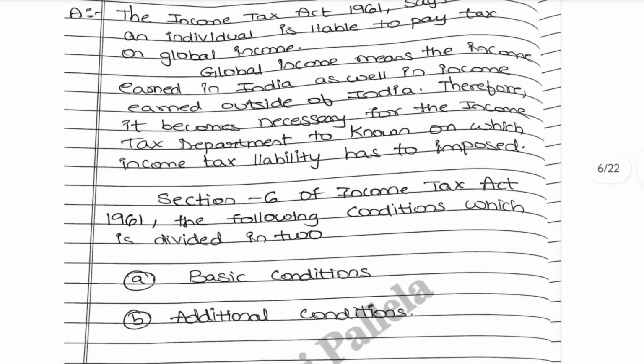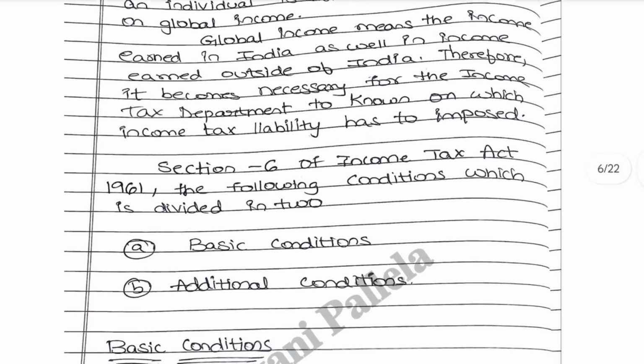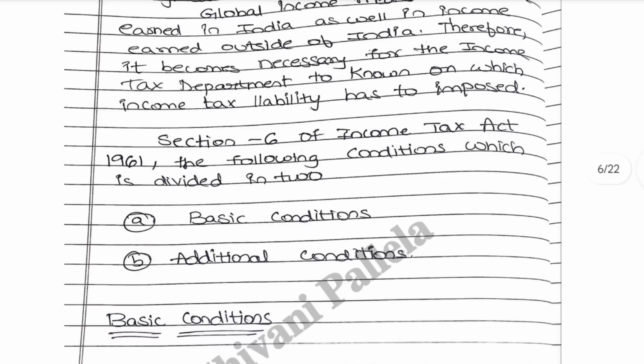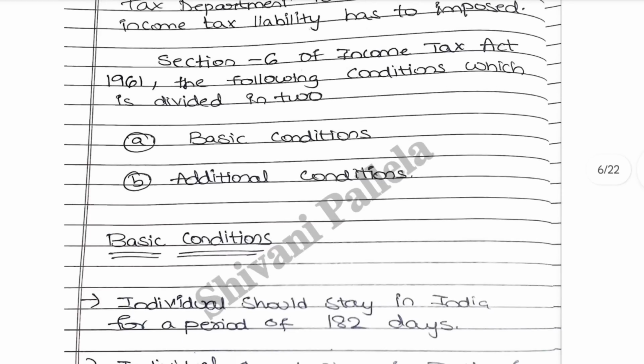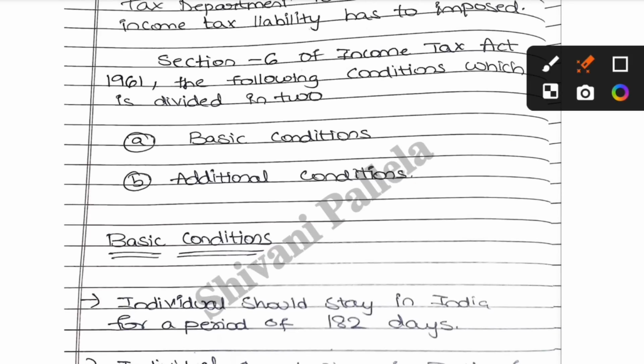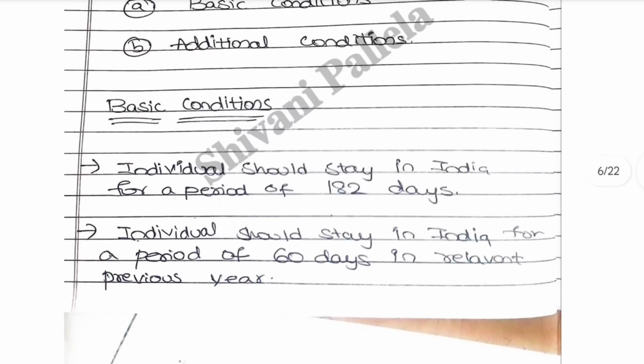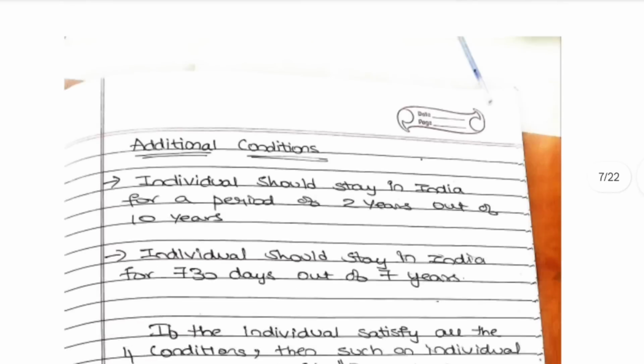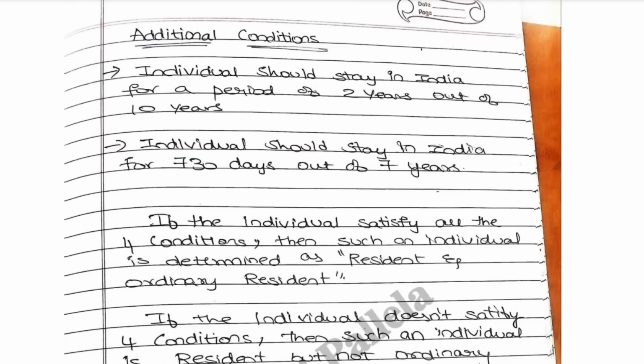Okay. Next, according to Section 6 of the Income Tax Act 1961, the person should satisfy the following two conditions. One is the basic condition, the second one is the additional condition. In the basic conditions, the individual should stay in India for at least 182 days in the relevant previous year, and the second condition is the individual should stay in India for at least 60 days in the relevant previous year. These four conditions, the additional conditions and basic conditions, you only need to remember. The remaining part you can write on your own.